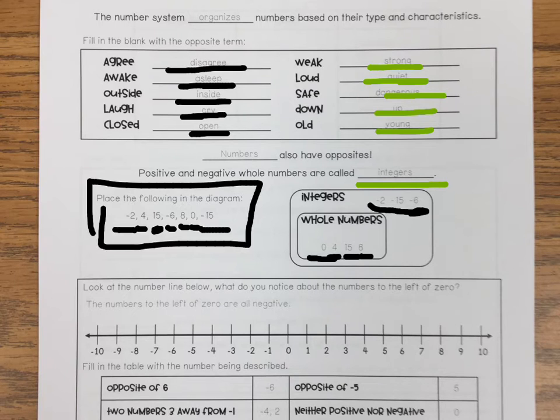Okay, so now we're going to look at the number line that's at the bottom of the page. It says, look at the number line below. What do you notice about the numbers to the left of 0? The numbers to the left of 0 are all negative numbers. Fill in the table with the number being described. Okay, so the opposite of 6 is definitely -6.